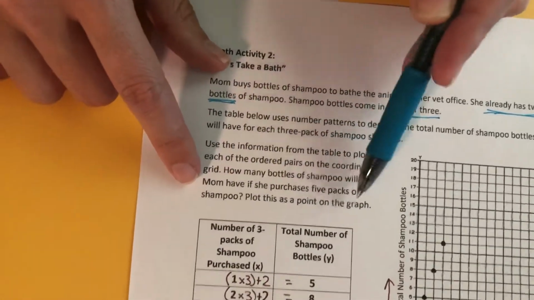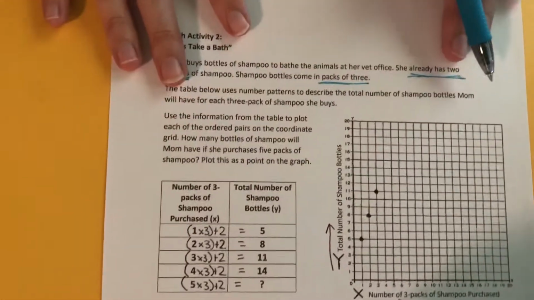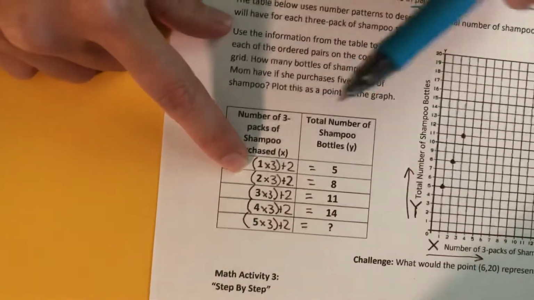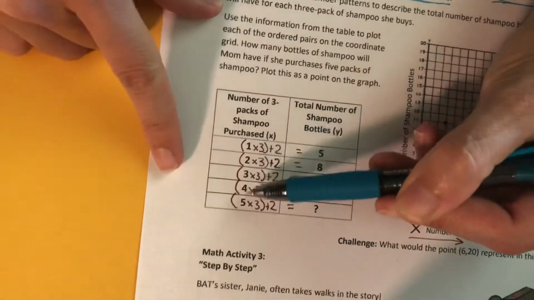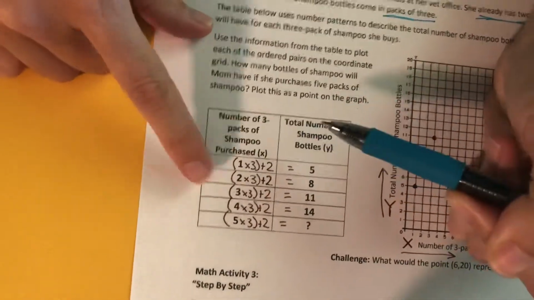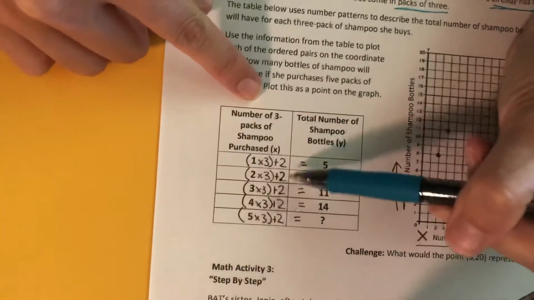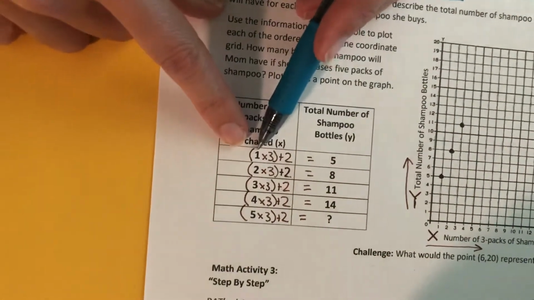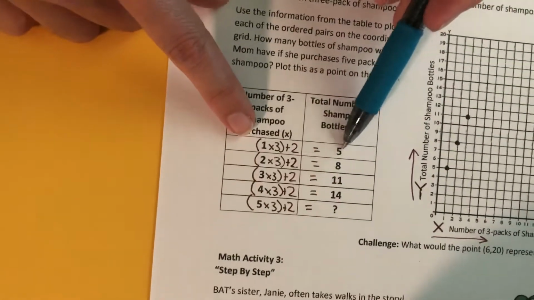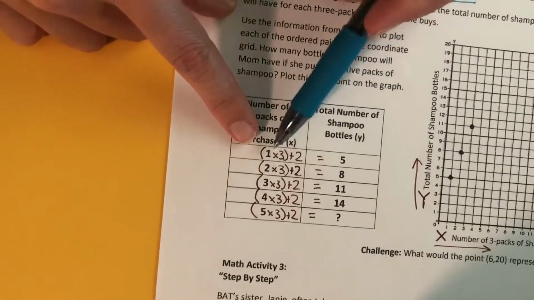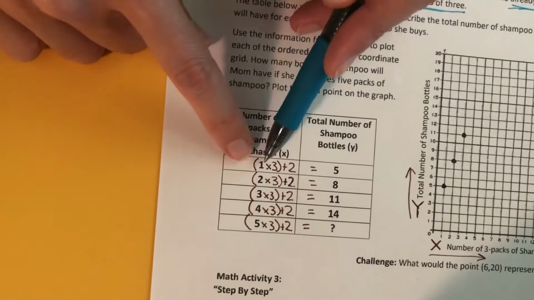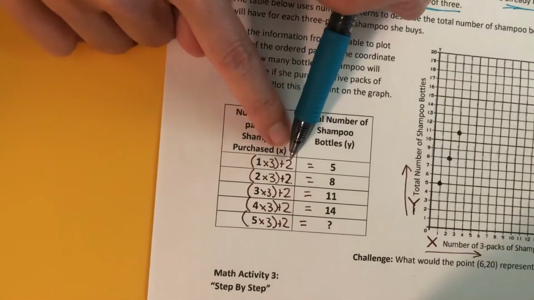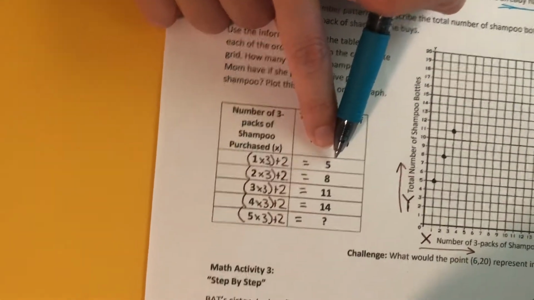Plot this as a point on the graph. So, in other words, let me break this down. Mom is buying in black. This is what you originally had. I added in the stuff in dark red here. Mom originally had 2 bottles of shampoo back at the office. And then on this first box, it's telling us she bought 1 3-pack. So now she has a total of 5. Well, how did they get that number? How did they go from 1 to 5? Well, she bought 1 3-pack, so 1 times 3, which is 3, plus the 2 she already had, means now she has a total of 5.